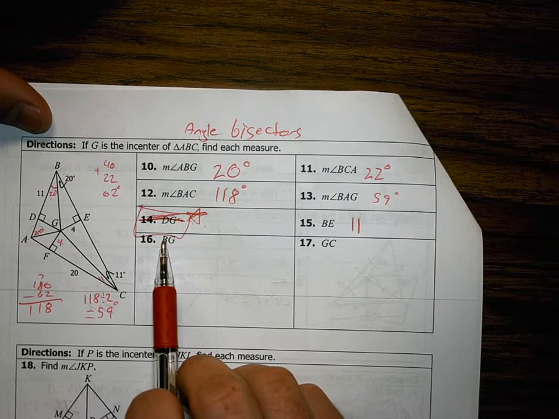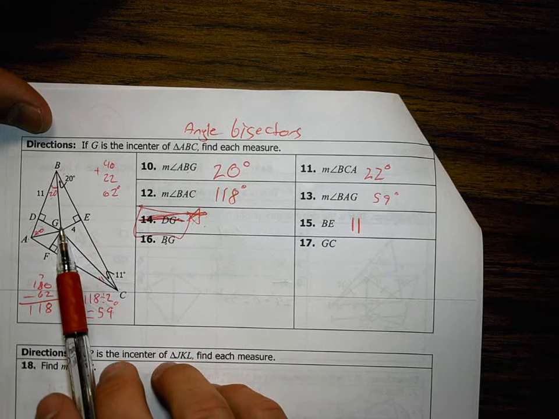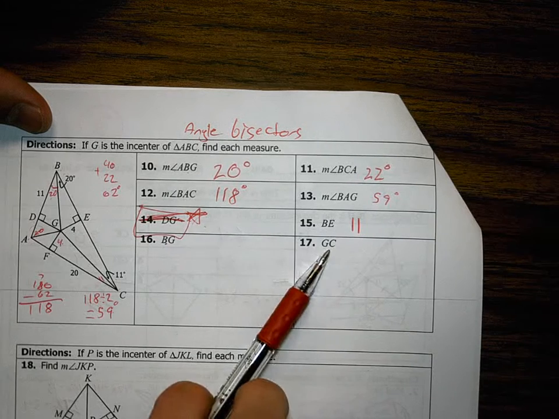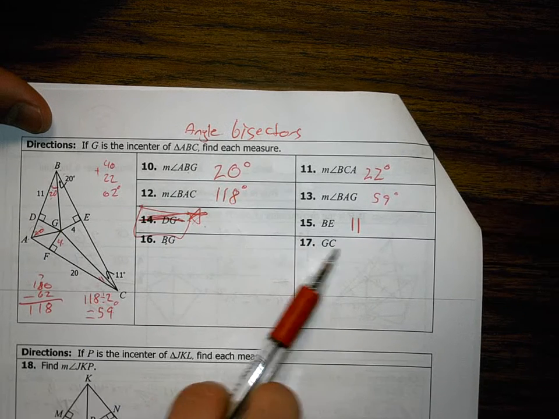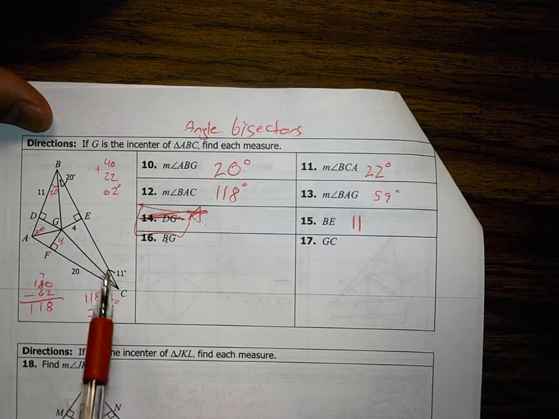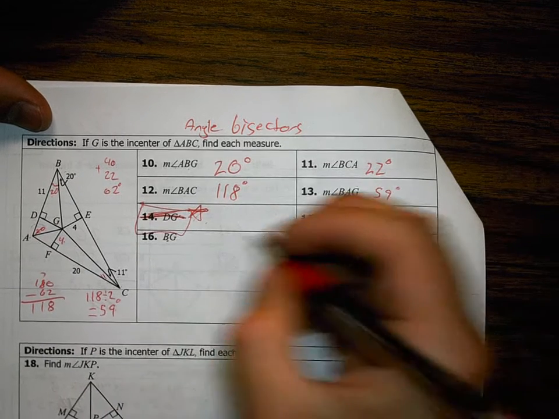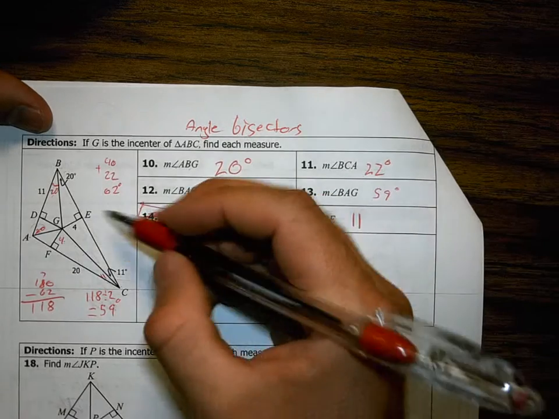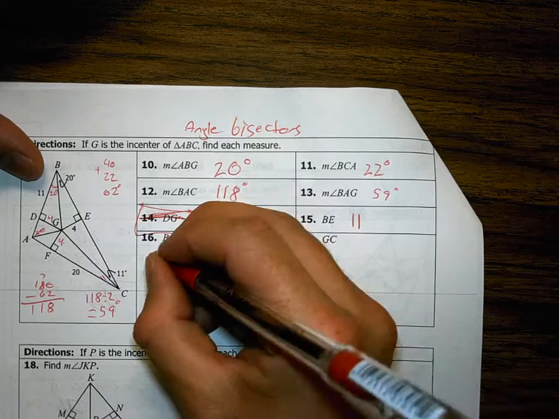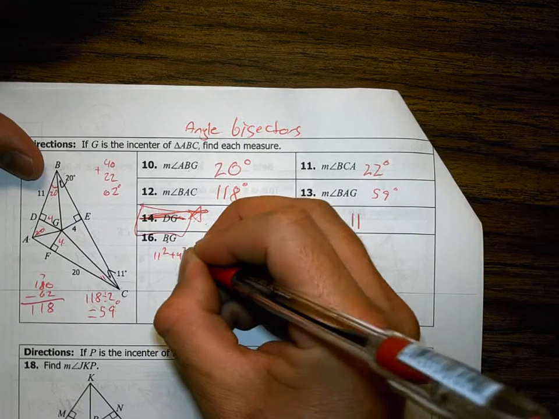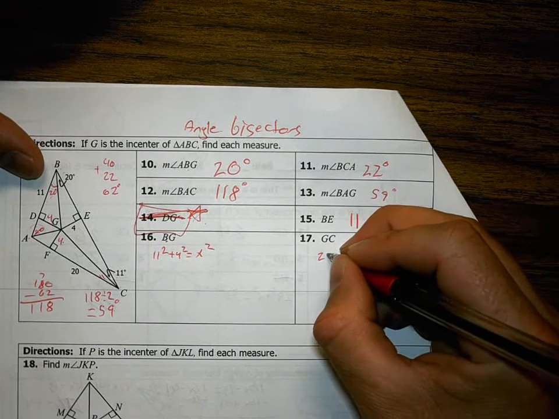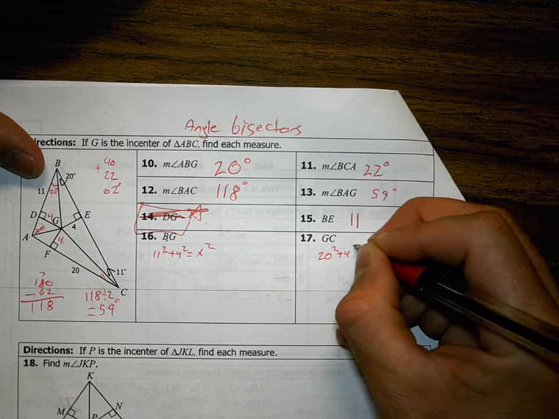For BG and, where's that? BG and GC, you will need the Pythagorean theorem to solve. So I'll set it up for you if you want to do it. That leg is also 4. So to solve for this one here, 11 squared plus 4 squared equals x squared. Solve for x. This one, 20 squared plus 4 squared equals x squared.